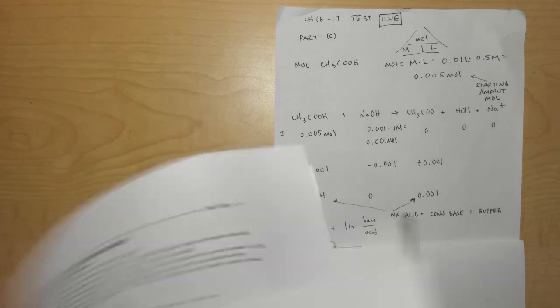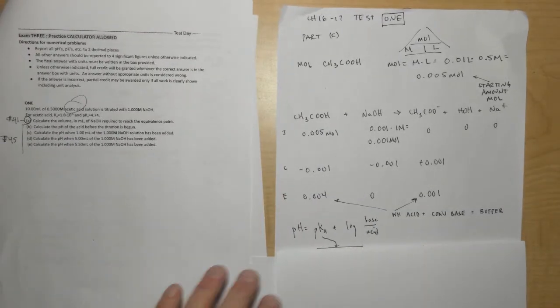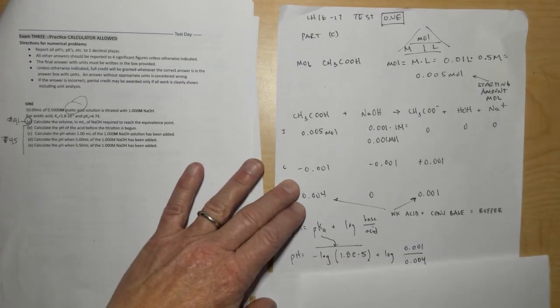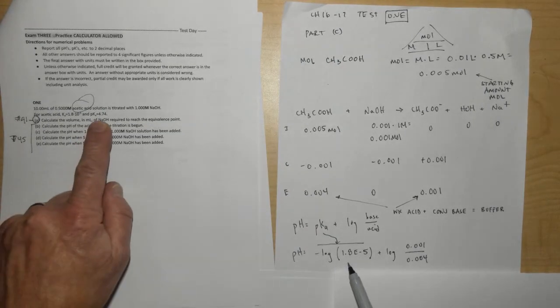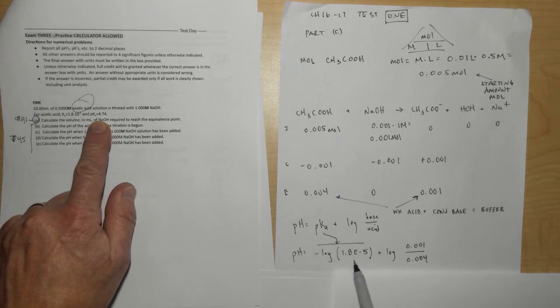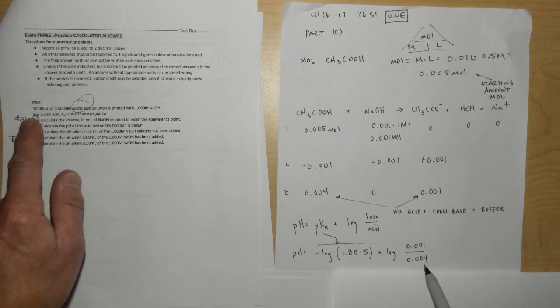I'll point it out right here, it's in 2 different places. pH is equal to pKa plus the log of the base over the acid. And I've got it written out right here as well. So to find the pKa, we need to take the negative log of the Ka. I guess it does give us the pKa right here. It's 4.74, so that's what that's going to equal. And then we do the log of the base concentration, which is this, over the acid concentration.